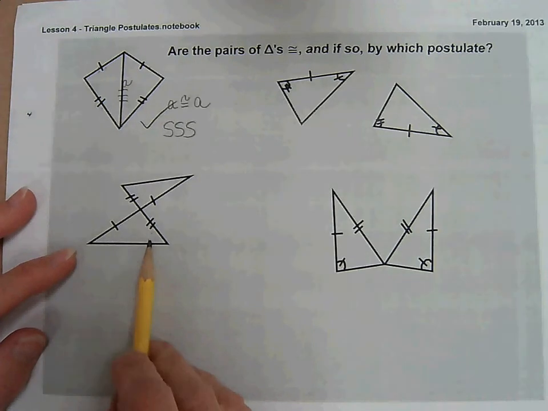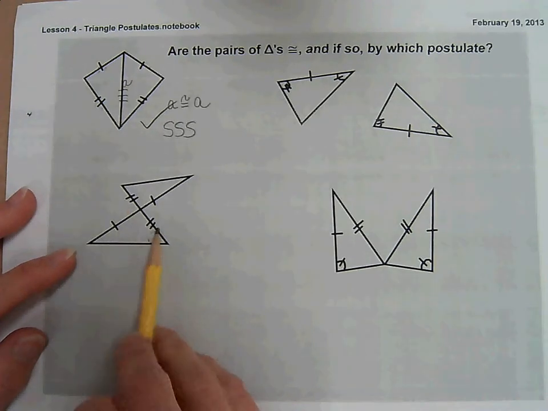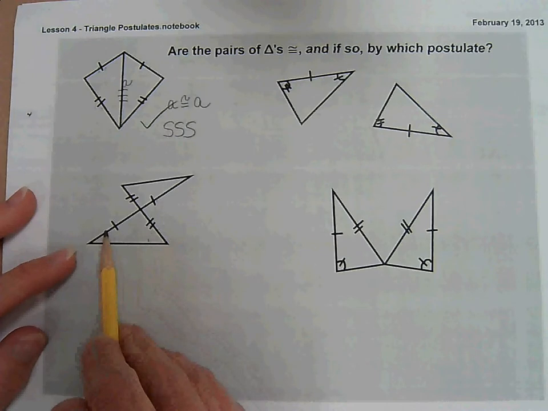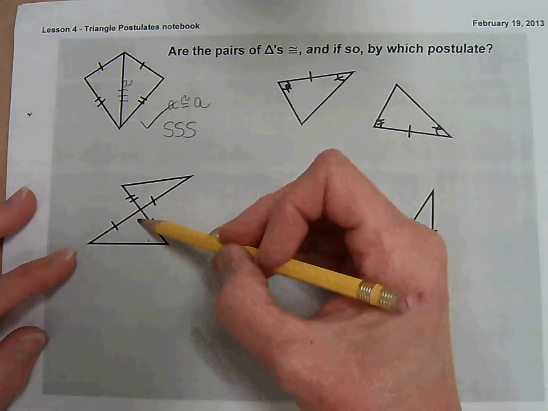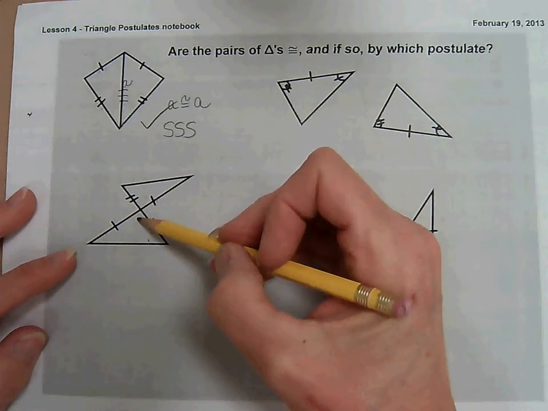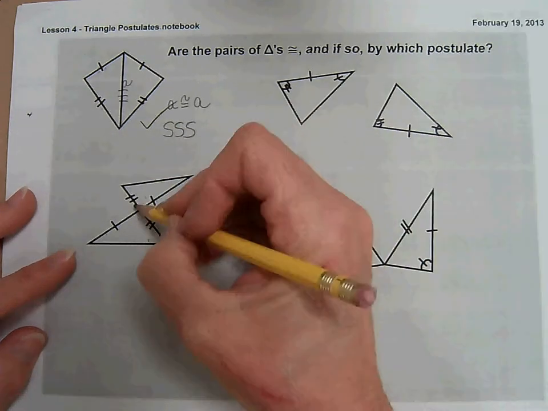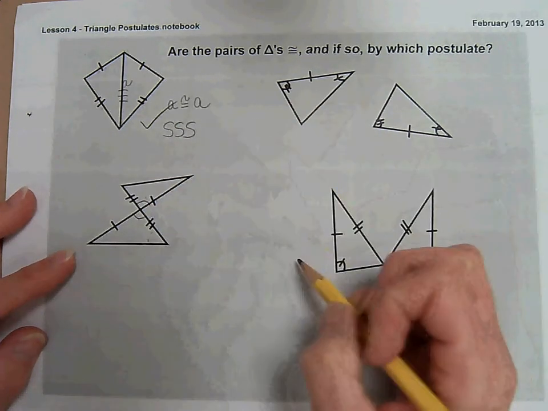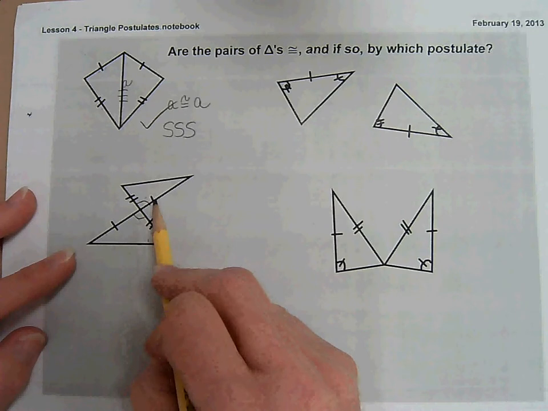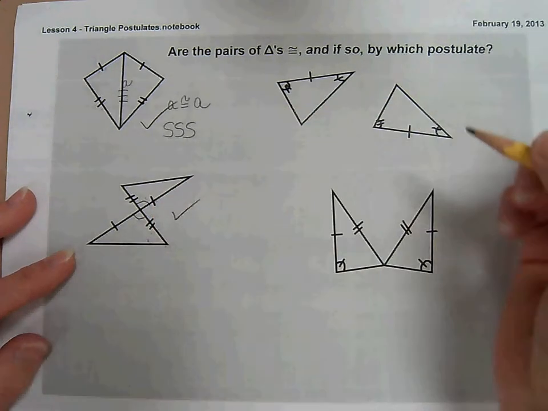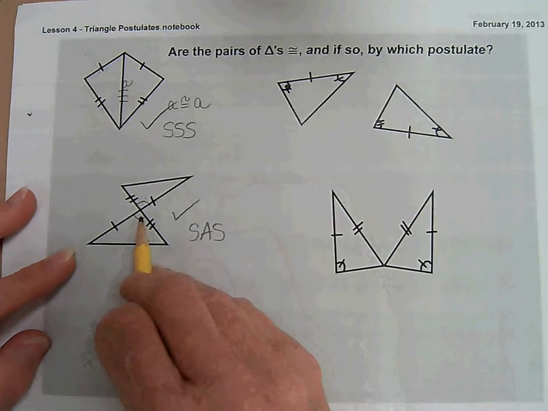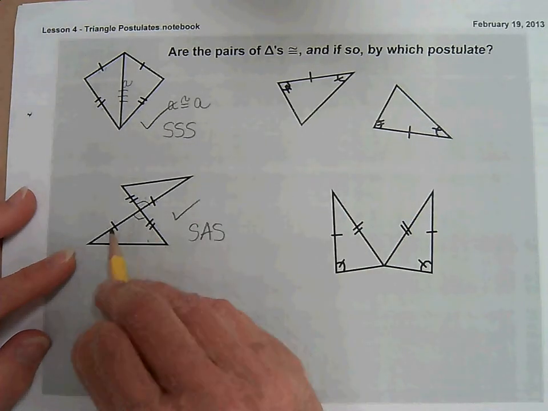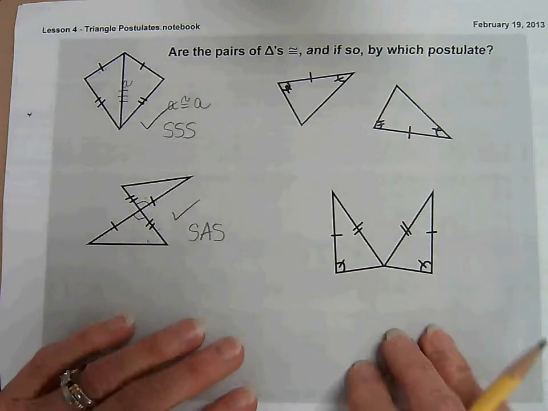Now let's look at this one. We've got two sides are congruent there and two sides are congruent there. We don't know anything about these sides, so let's look at our angles. Well, what kind of angles do we have here? Vertical angles, remember those? So we know that vertical angles are congruent. So now we have side, angle, side. So we can say, yes, these are congruent by side, angle, side. See, that angle is in between.